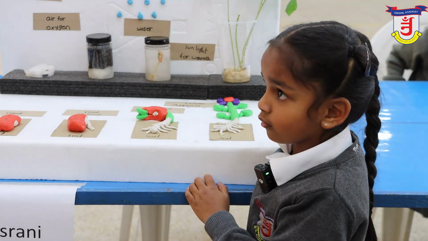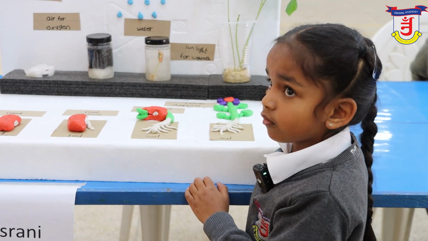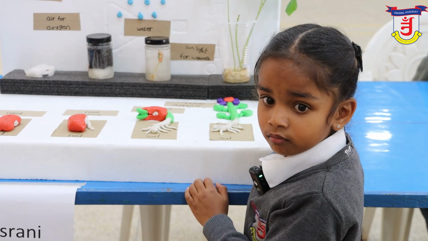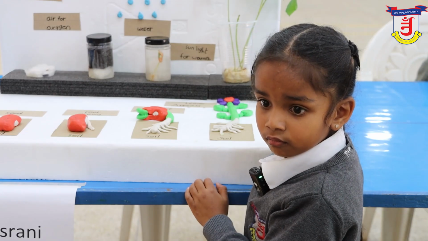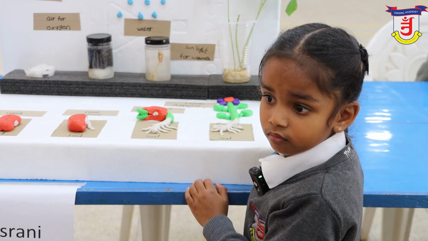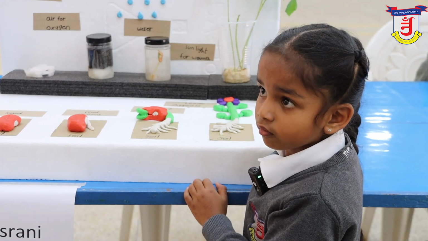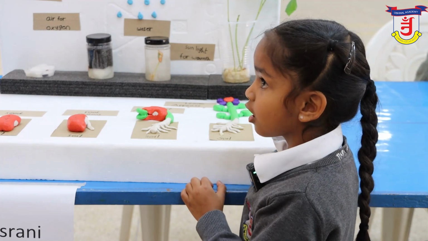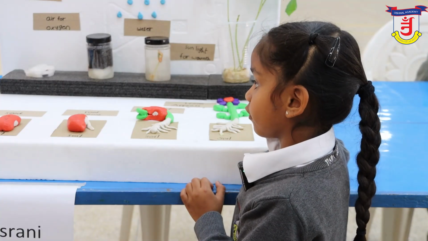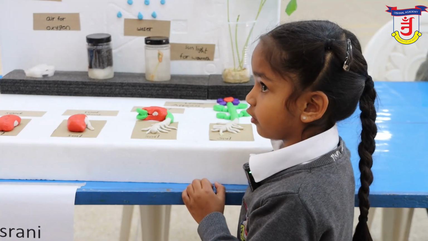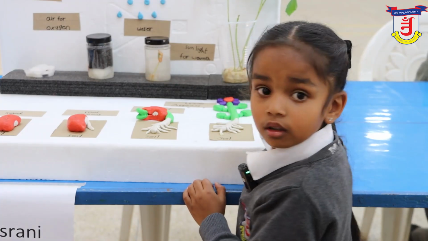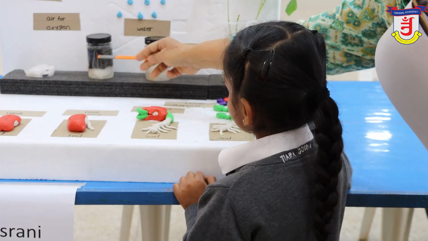Yeah, what else do the roots do? Apart from holding, what else do the roots do? Inside there are things growing. And in this, do you need sunlight here?